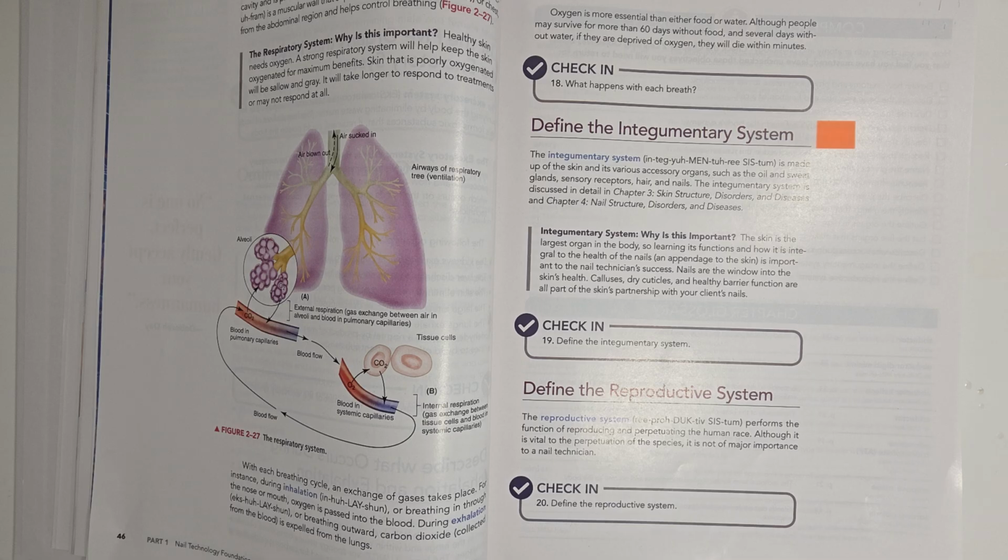Define the reproductive system. The reproductive system performs the function of reproducing and perpetuating the human race. Although it is vital to the perpetuation of the species, it is not of major importance to a nail technician. Define the reproductive system. Check in. Define the reproductive system. And now we're going into the glossary.